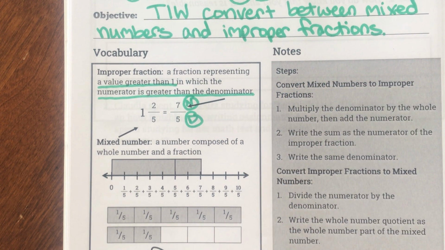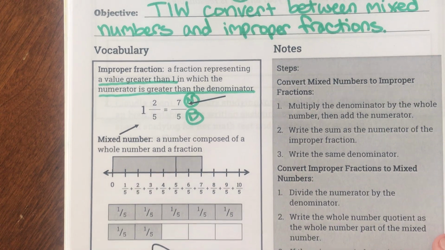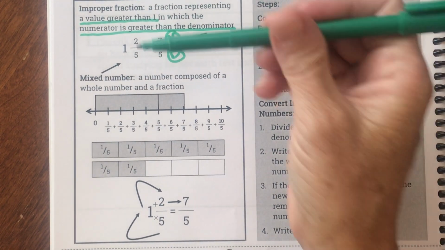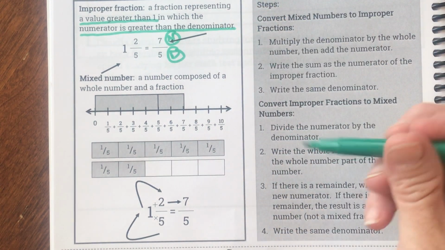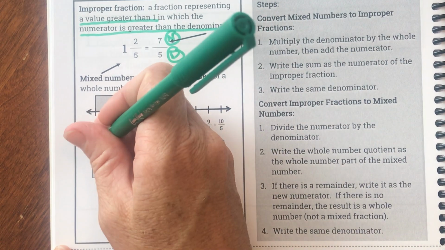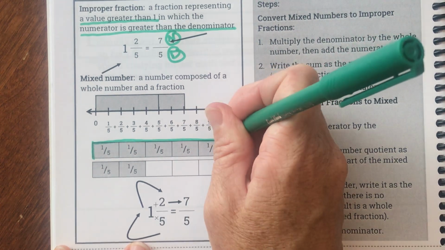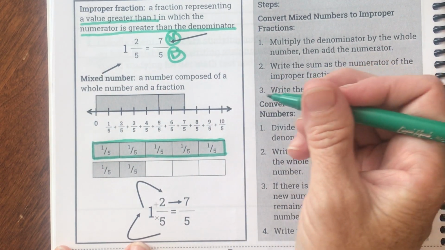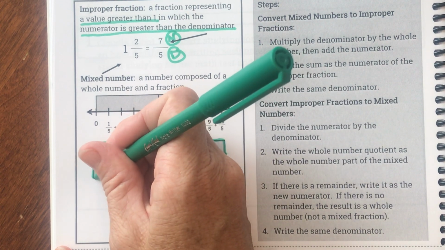So let's look at the picture to help us. I'm not going to worry too much about the number line picture. I think that the area model picture is a little more clear. So 1 2/5 means I have 1 whole. So this was our 1 whole, and then this was our 2/5.